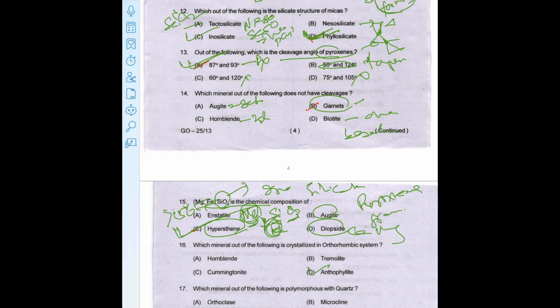Which mineral out of the following is crystallized in the orthorhombic system? So all these are minerals of the amphibole group. In amphiboles, we have orthorhombic amphiboles, monoclinic amphiboles, and triclinic amphiboles. In orthorhombic amphiboles, we have anthophyllite and gedrite. So the correct answer will be anthophyllite, because this one is monoclinic.